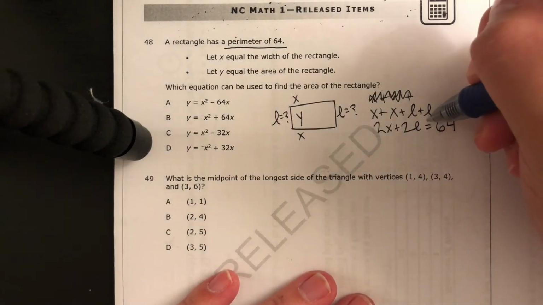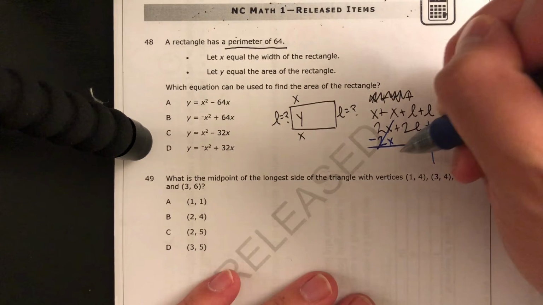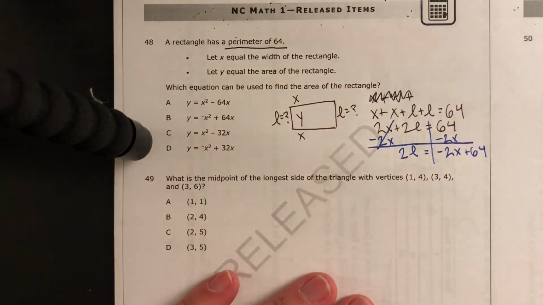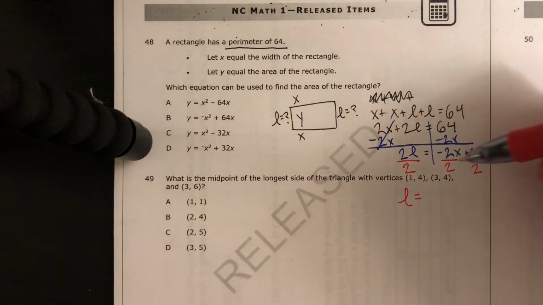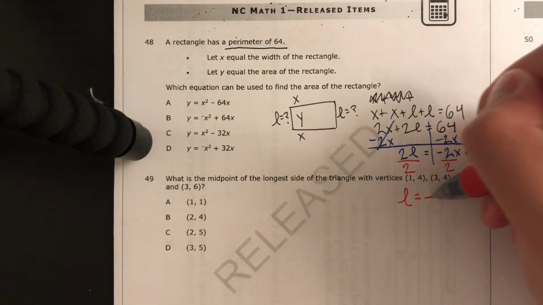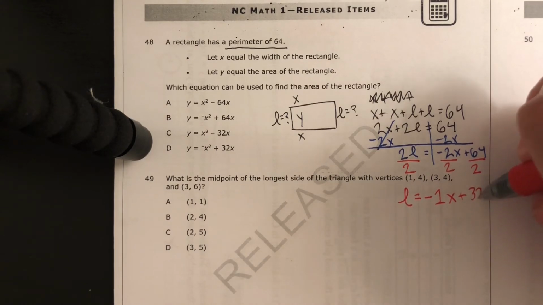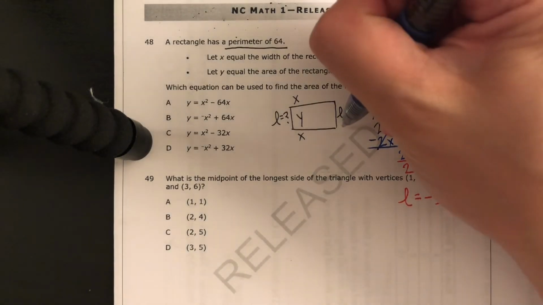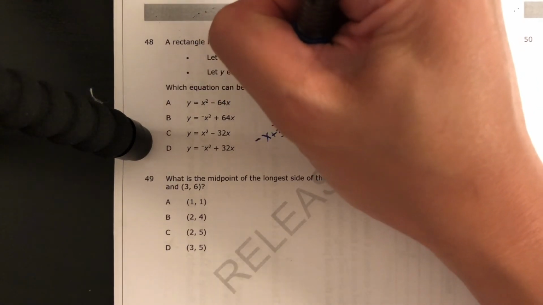So to get L by itself, I'm going to subtract 2x from both sides. These cancel, leaving 2L is equal to negative 2x plus 64. When I get L by itself, I divide each term by 2, leaving L is equal to negative 2 divided by 2 is negative 1x, and then 64 divided by 2 is 32. So L is equal to negative x plus 32. So on this side, I have negative x plus 32, and I have negative x plus 32.